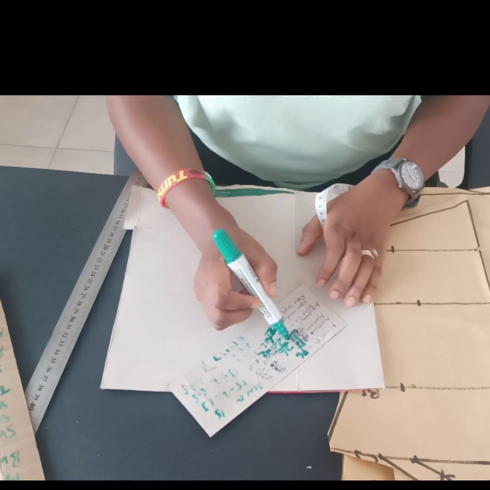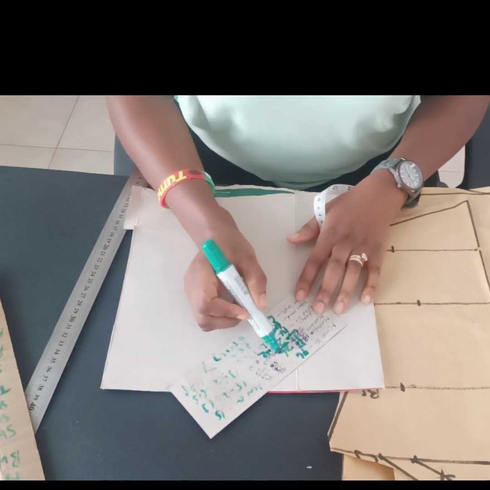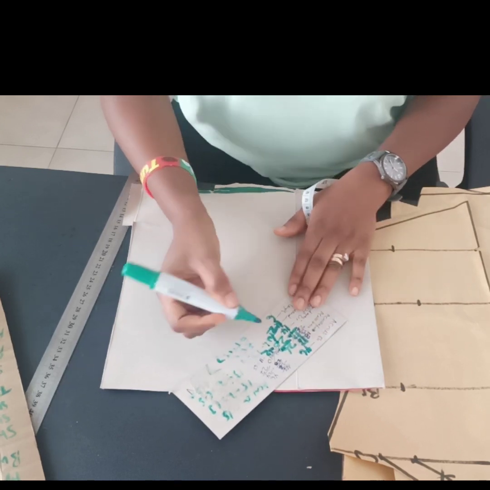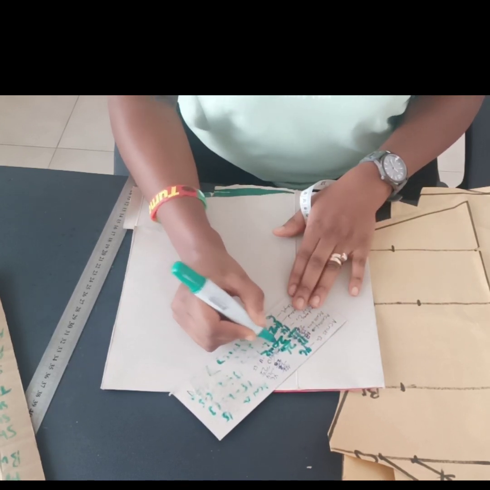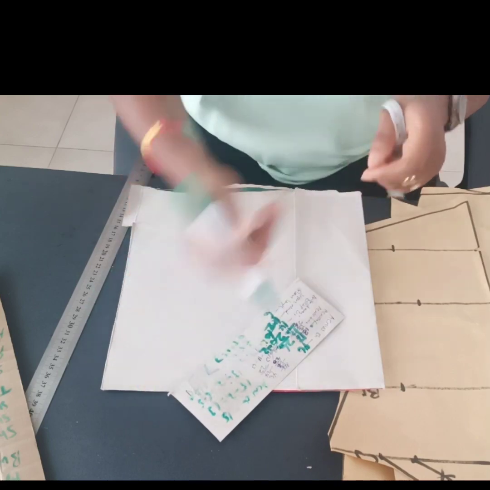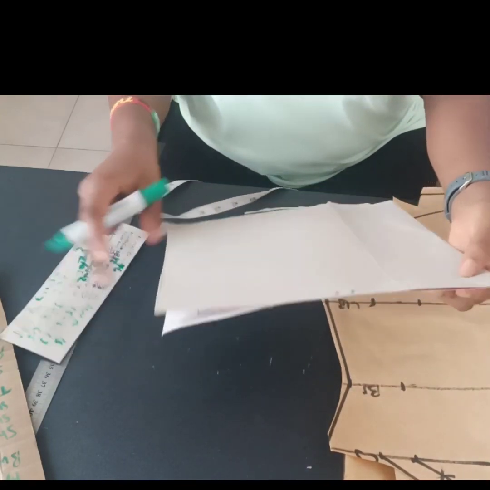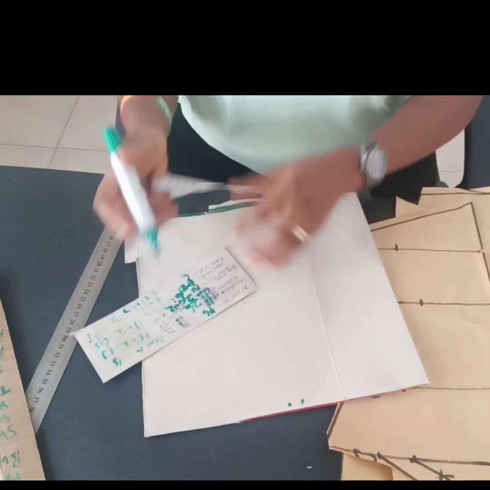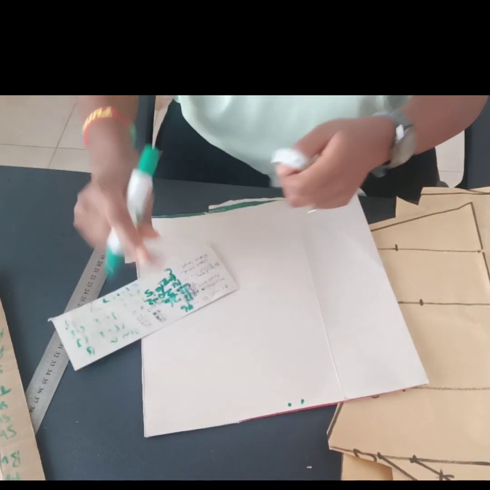The across back is 13. 13 plus 13 will give us 26. Take 26 from 46, we have 20. So it is 20 we need for the sleeve. We are going to be dividing it by 2 because it is 2 sleeves. We will have 10. Because we are going to be folding our fabric or part of the fabric into 2, we divide the 10 by 2, we have 5.